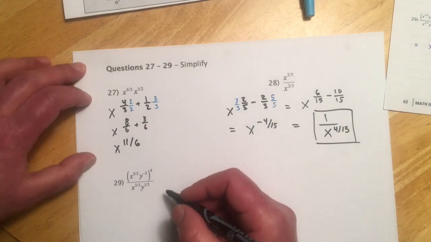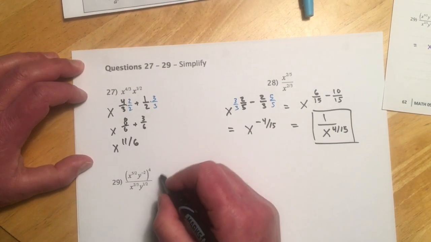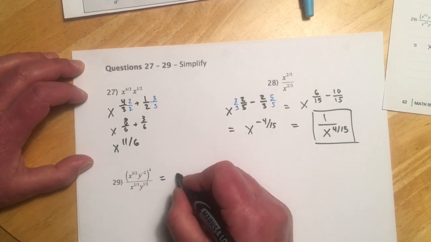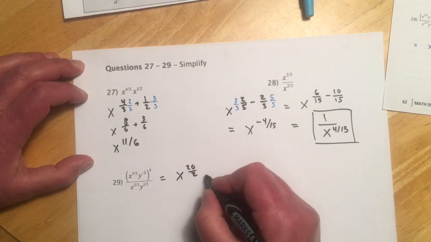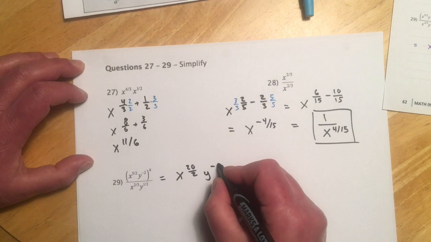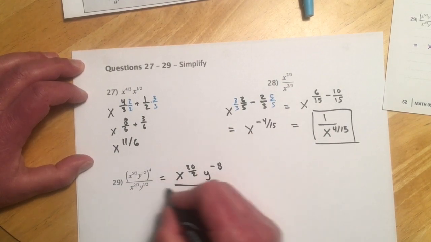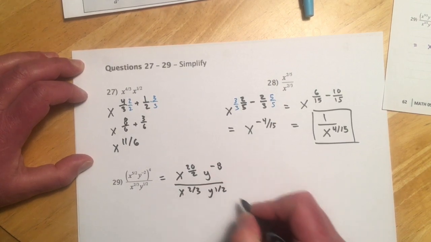And then this last one's a little bit of a commitment. So first thing I'll do is run that 4 through. And that's going to go 4 times that 5, so that's going to be x to the 20/2, y to the negative 8. And then this is going to be 2/3 downstairs, and y to the 1/2.